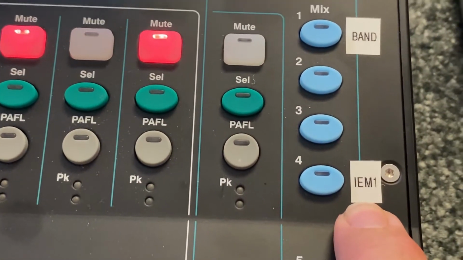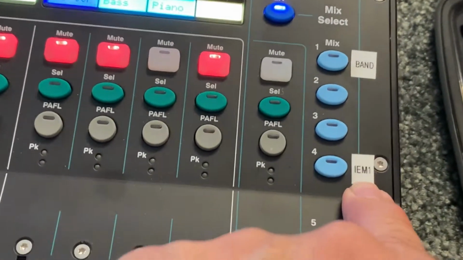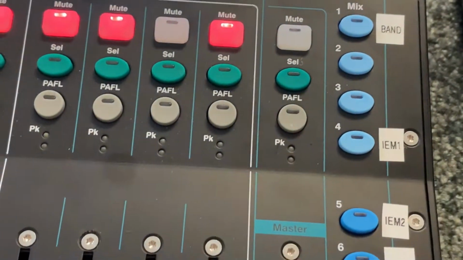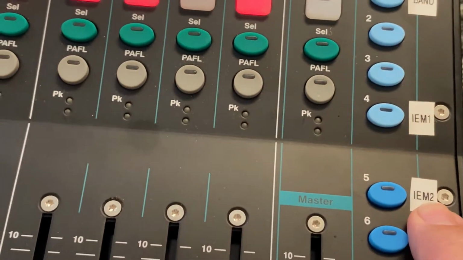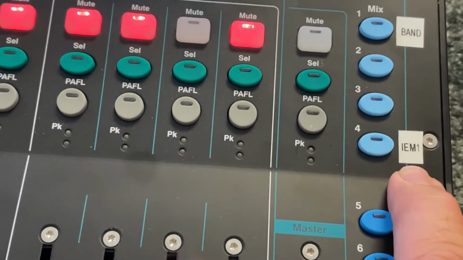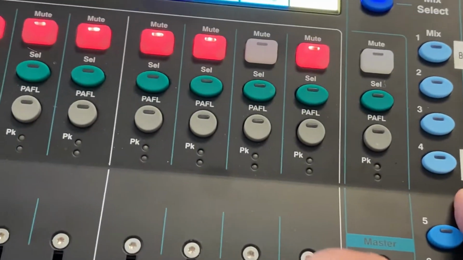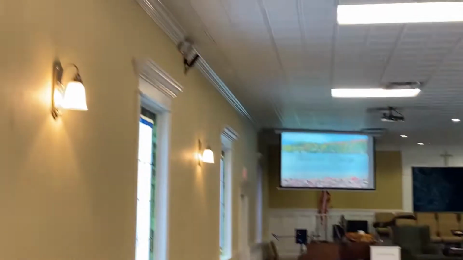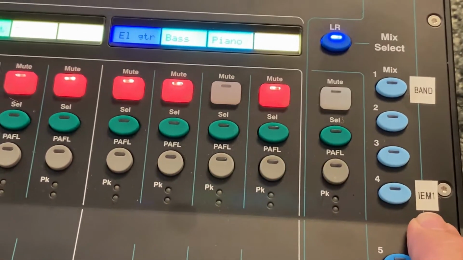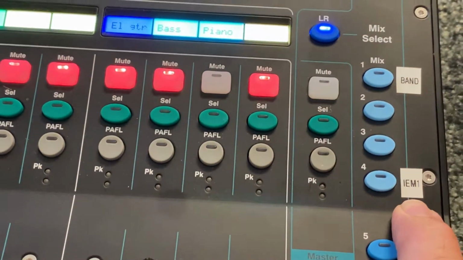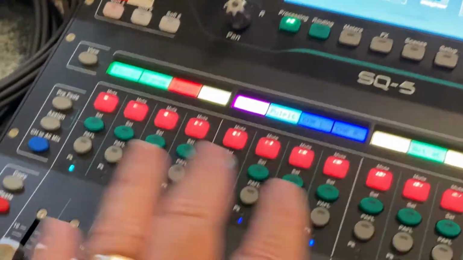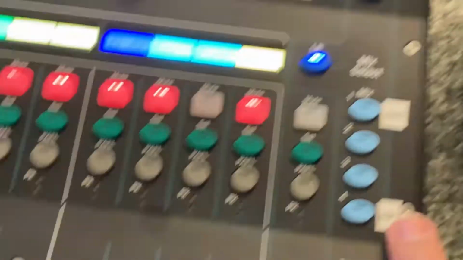IEM stands for in-ear monitor. You'll notice I wear these little earbuds on Sunday mornings, and that stands for in-ear monitor. So in-ear monitor 1, we have another in-ear monitor 2. That's a separate mix. I can put into my ears certain things that I want to hear. You know, I don't need to hear everything in my ears. For example, we have the audience microphone. That's helpful to some extent, but I don't always want to hear everything that's going on out in the congregation. I want to hear my voice. I want to hear the instrument. So I can mix separately all these individual microphones into what's in my ears.